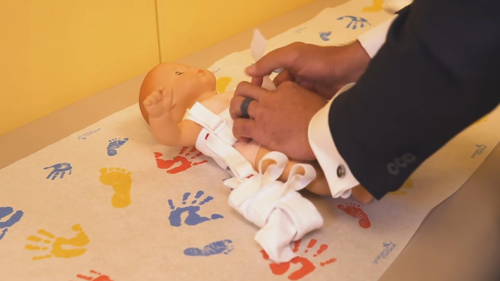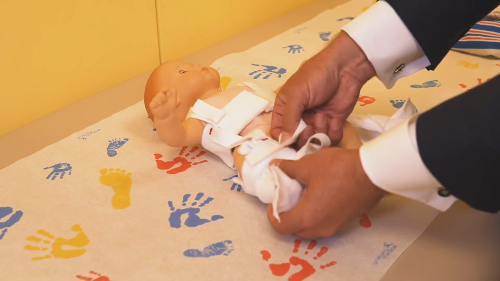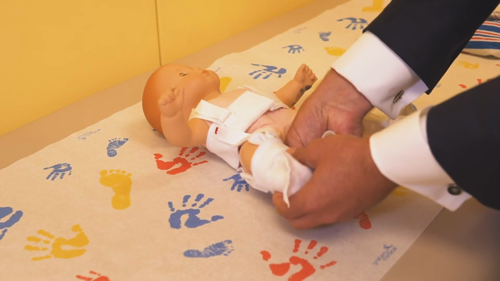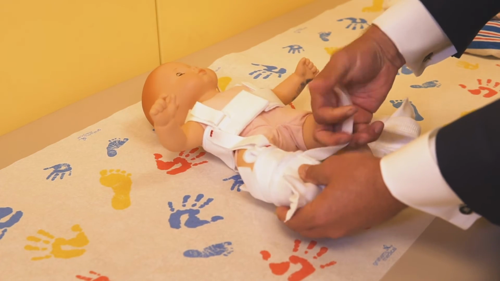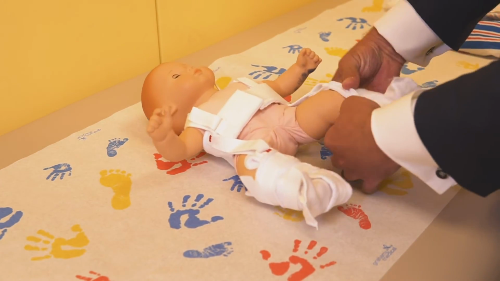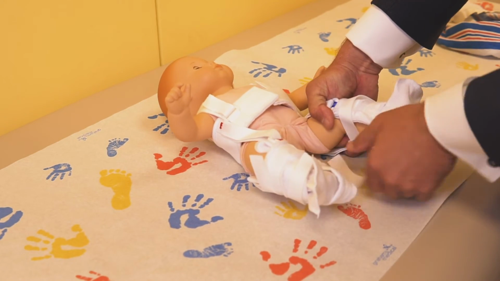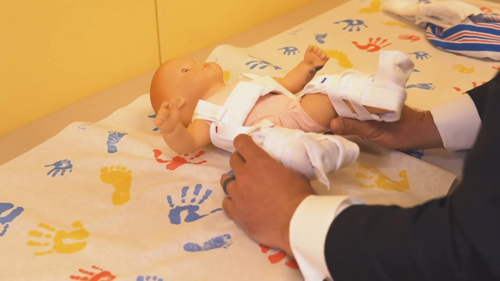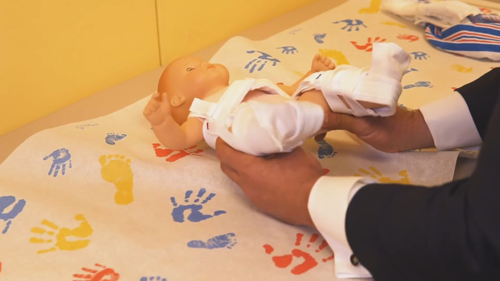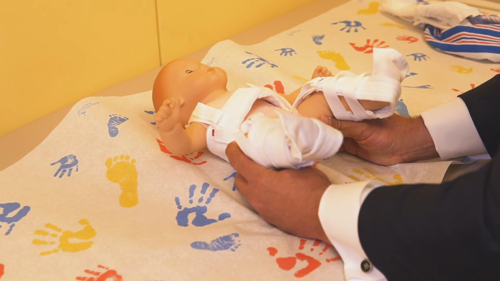And then what we're doing is we're putting the feet into this harness, and this positions the hip appropriately for good hip development. So once these legs are in, what the brace does is it keeps the hips, these straps keep the hips flexed and abducted slightly, so that's the good position for hip development.